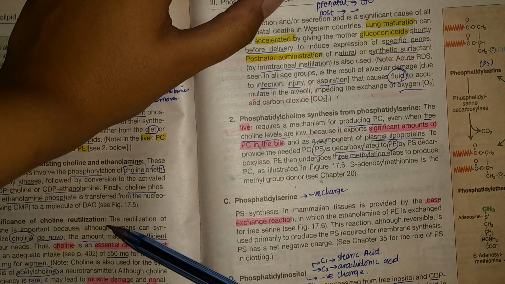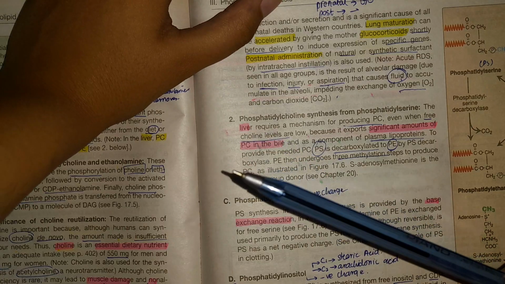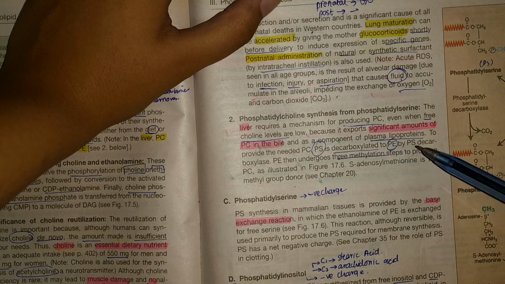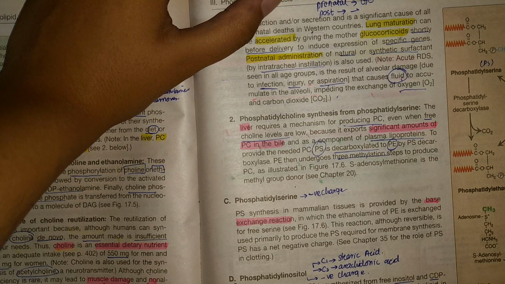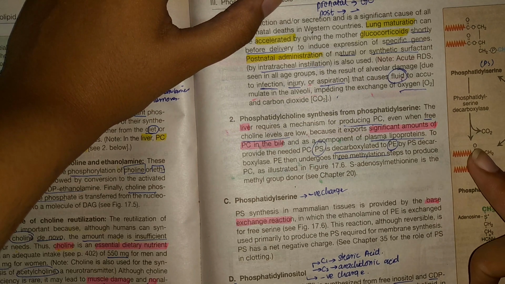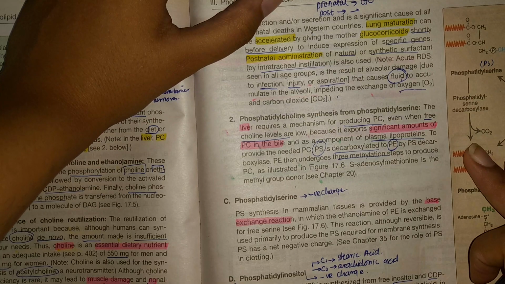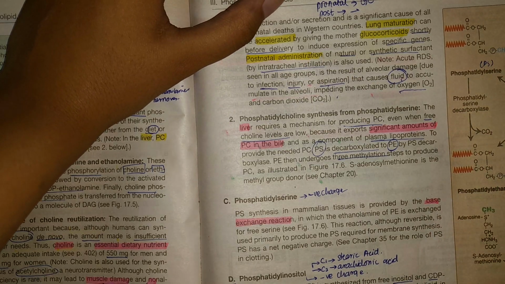Because it is a major part of acetylcholine, and also a major component of bile and of the plasma lipoproteins. If there is a deficiency of phosphatidylcholine, all the body functions will be damaged. So we need external sources to provide this phosphatidylcholine, and this is mainly done by the mechanism written over here.